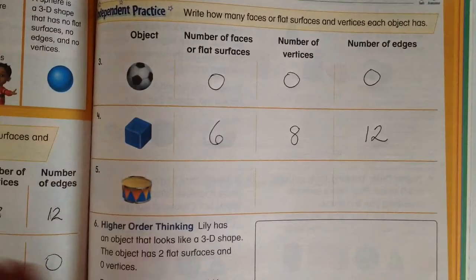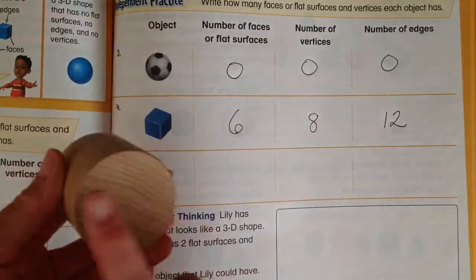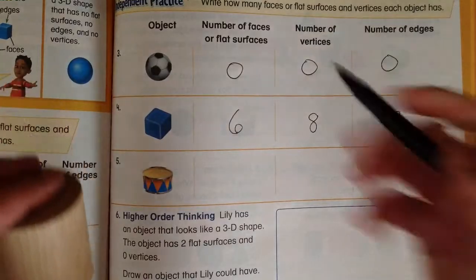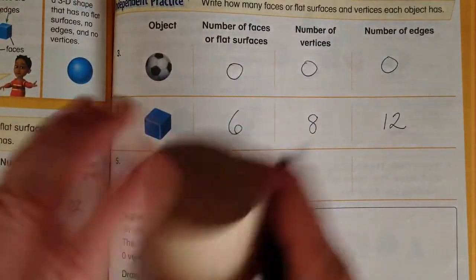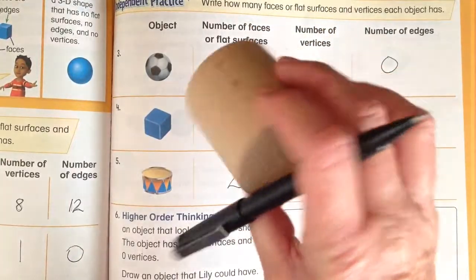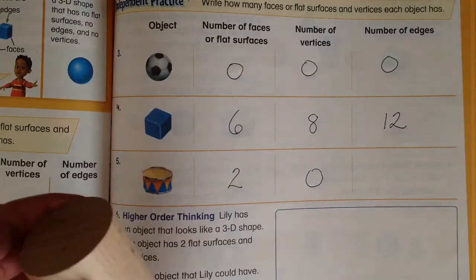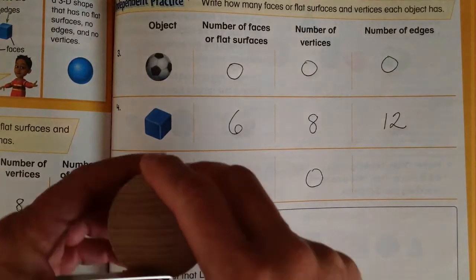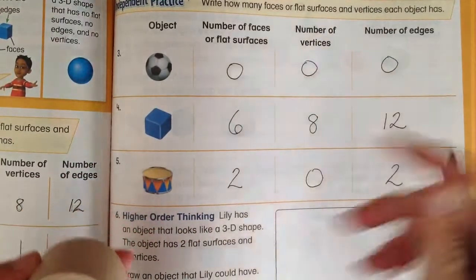Okay, the drum, this is actually called a cylinder, and we have the top and the bottom, and then curves in the middle. So we have 2 flat surfaces, 2 faces, the top and the bottom. Number of vertices, do you see any sharp points? Nope, 0. And the edges, okay, the edges, we have 1, 2 edges.